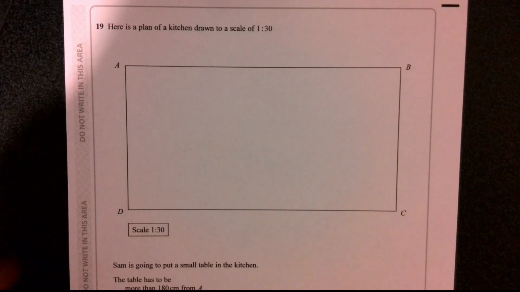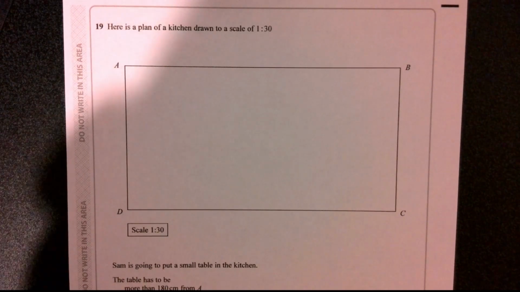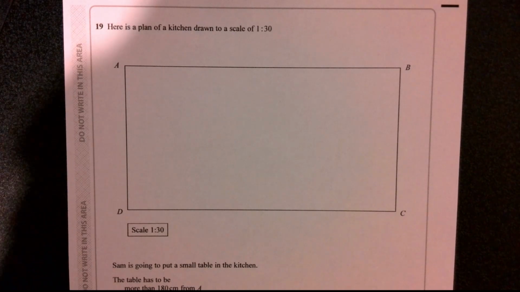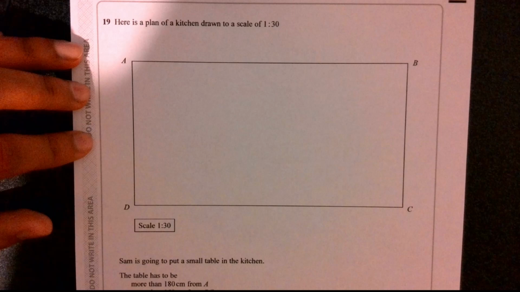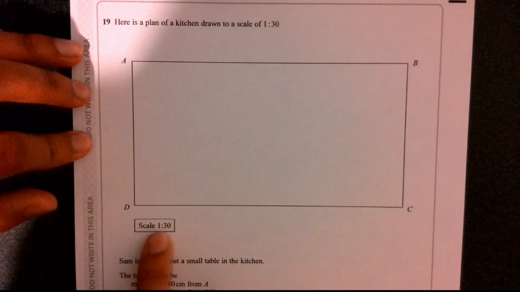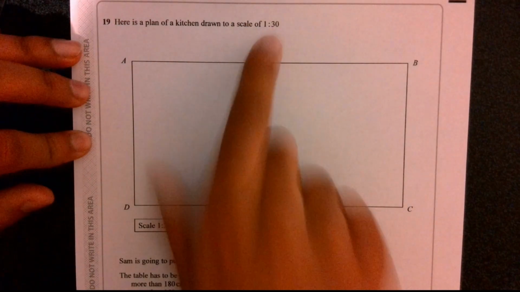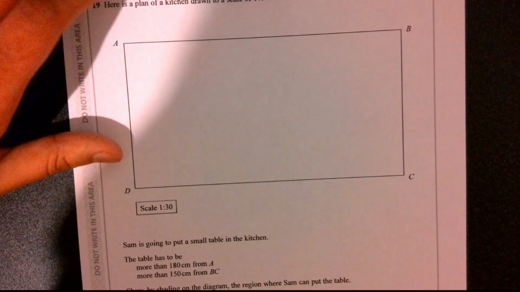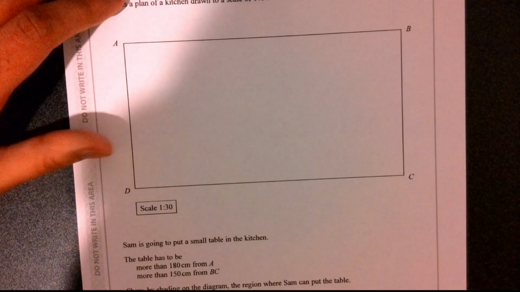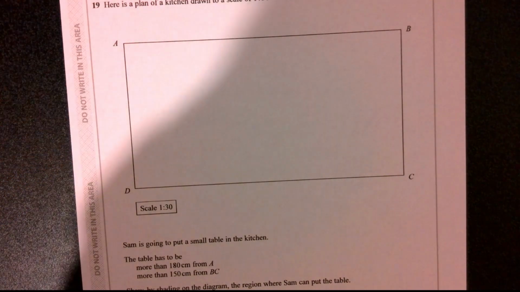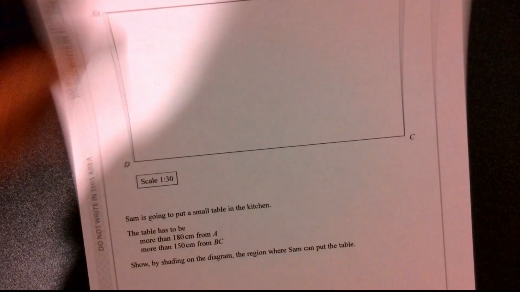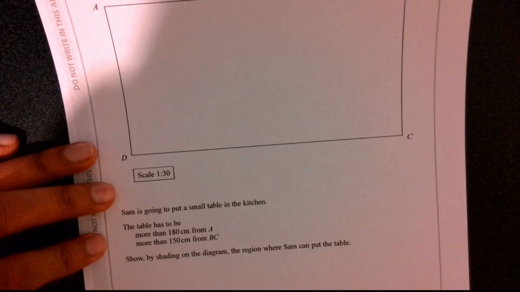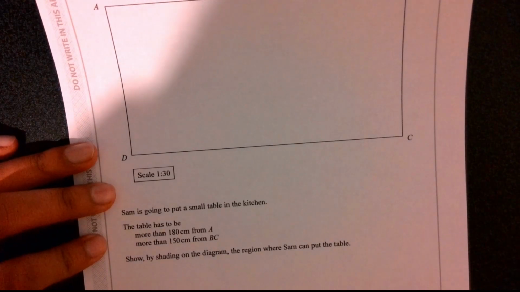Question number 19. We've got a plan of a kitchen which is drawn to a scale of 1 to 30. So we see the kitchen over here, it's a nice rectangle, and we've got the scale 1 to 30, that was already told to us in the question. It says here, Sam is going to put a small table in the kitchen. The table is going to be more than 180 centimeters from A and more than 150 centimeters from BC. Show by shading on the diagram the region where Sam can put the table.